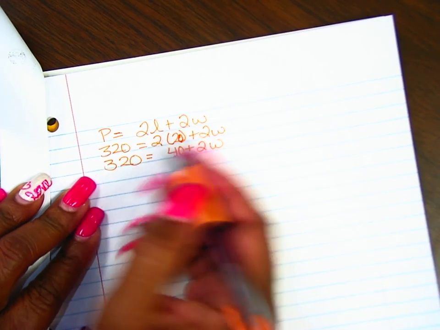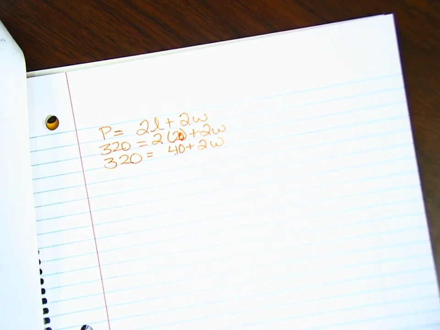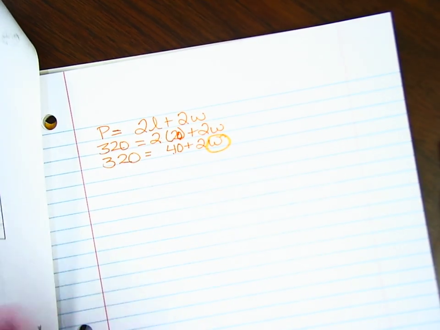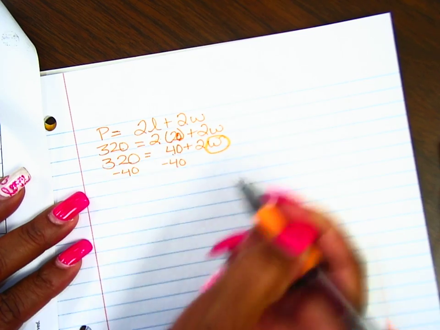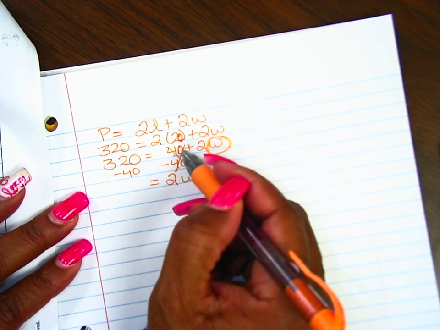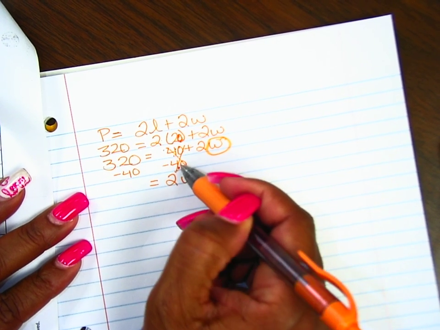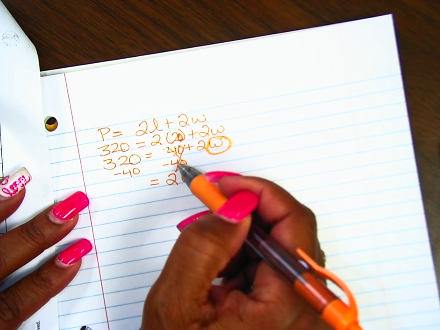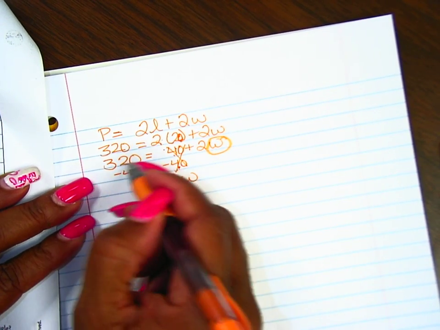So I have 320 equals 40 plus 2W. This is a two-step equation. I am trying to get W by itself. Therefore, I'm going to subtract 40 from both sides. 40 minus 40 cancels, equals 2W. Remember, it's going to be the opposite. If that was negative, I would add 40. But since it's positive, I add a negative 40. Make sure you're combining opposites in order to get 0 when you're solving for a variable. Now, here I have 320 minus 40.